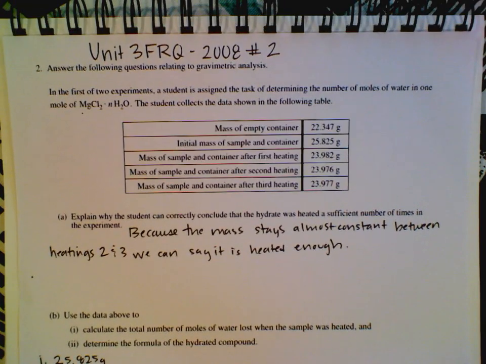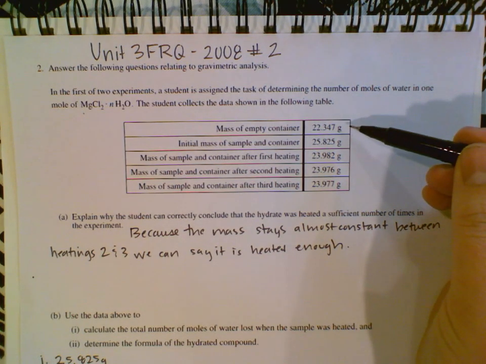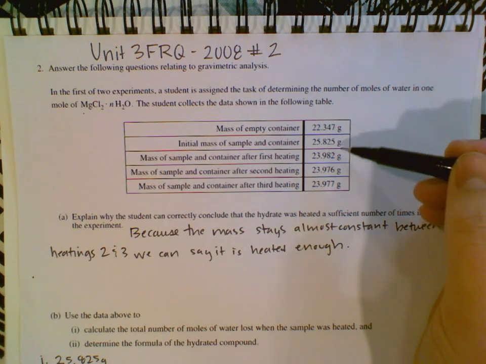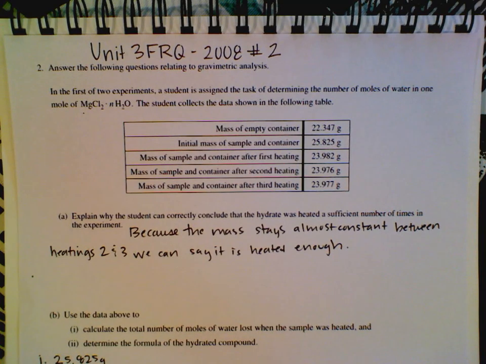MgCl2 first. To do that, if we go back and look at our data, I feel like I'm sliding this back and forth, and I apologize. We have the mass of our empty container, and then we have the mass of our stuff before we heat it, and then after we heat it. And the important part here is being able to recognize what is the relevant data that we are going to be using.